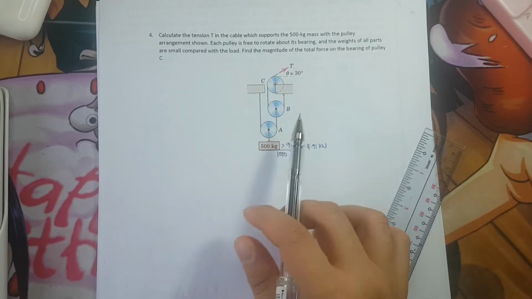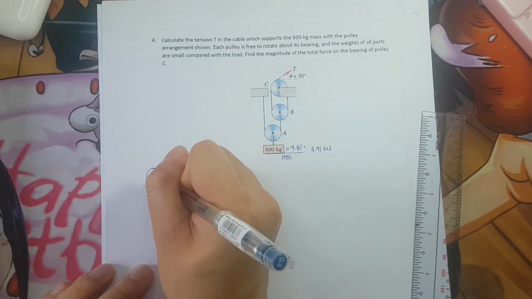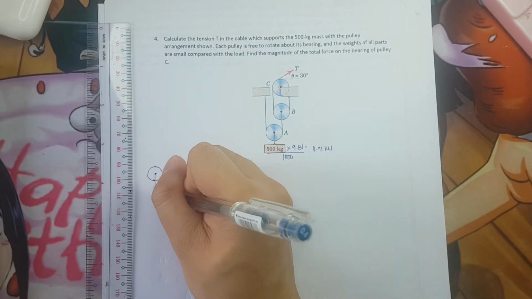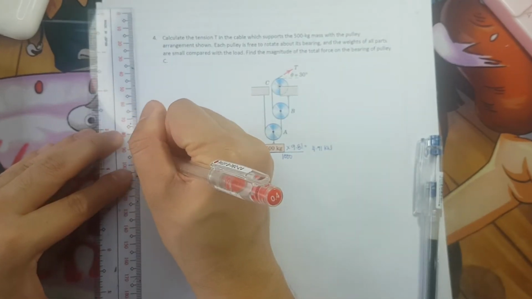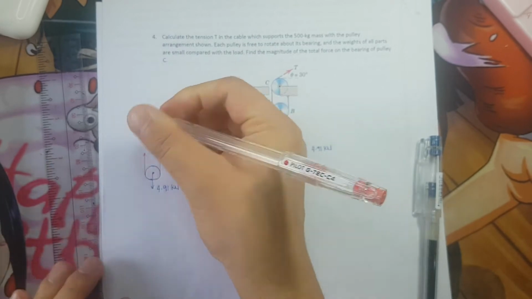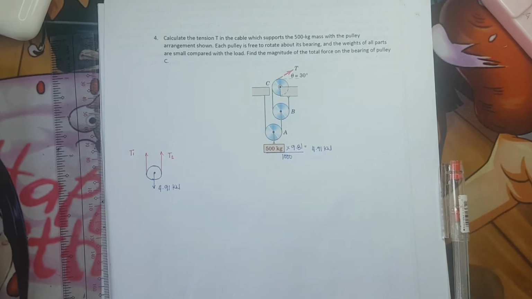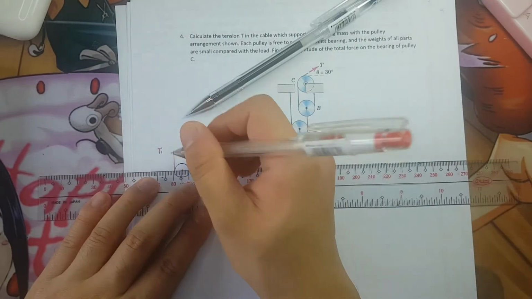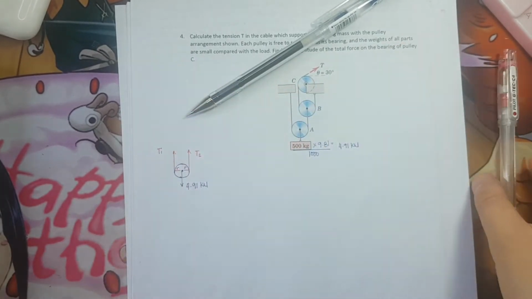Okay, so isolating our first pulley, I'll be redrawing my first pulley here. Okay, so we have here the 4.91 kilonewtons. Then I'll be having here, let's say this is tension 1 and this is tension 2. We do not have the radius of the pulley, so let's say that it has a radius of r, and again on the other side it has a radius of r.